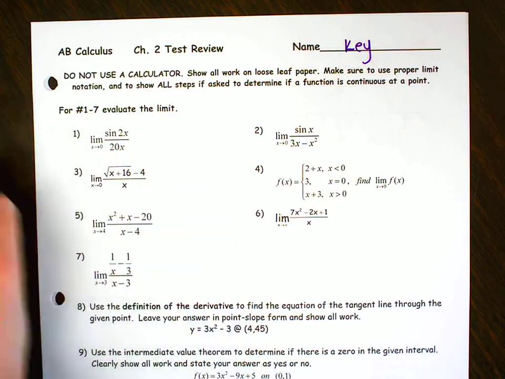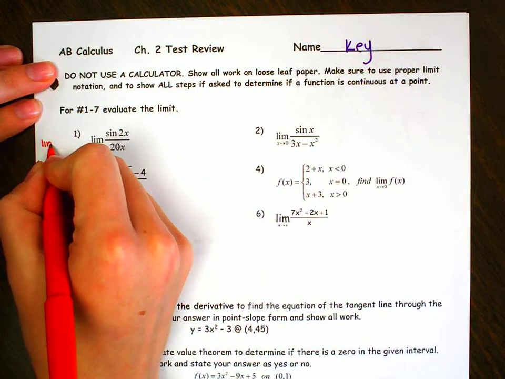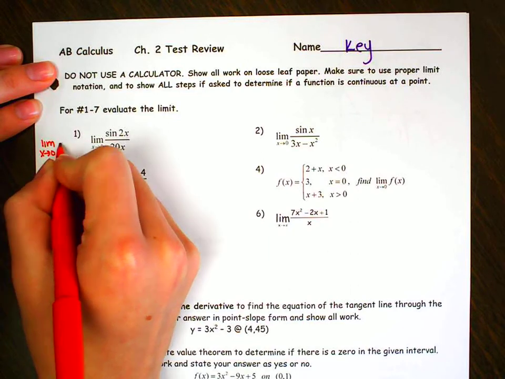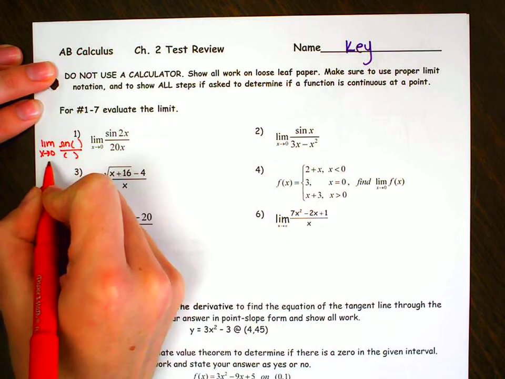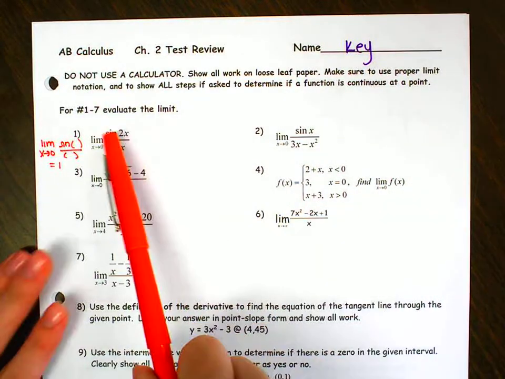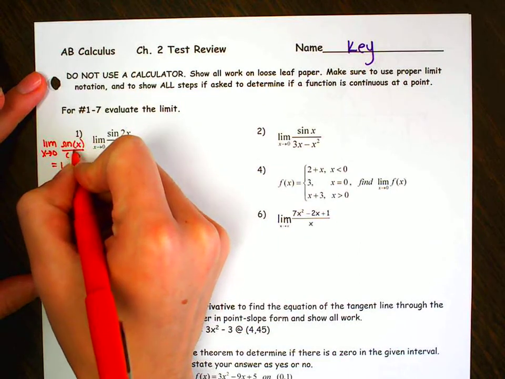So remember, we have a rule that says the limit as x approaches 0 of sine of something over that same something is going to equal 1, right? So I have sine of 2x, so I need that 2x in the denominator. For now, I'm just going to fill this in with x.